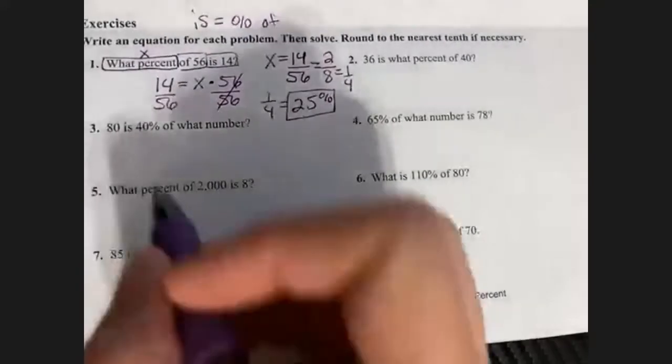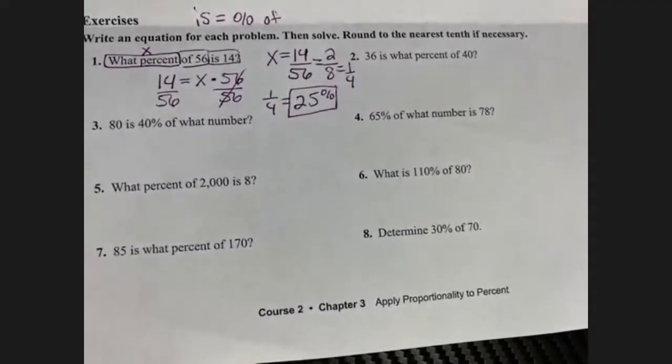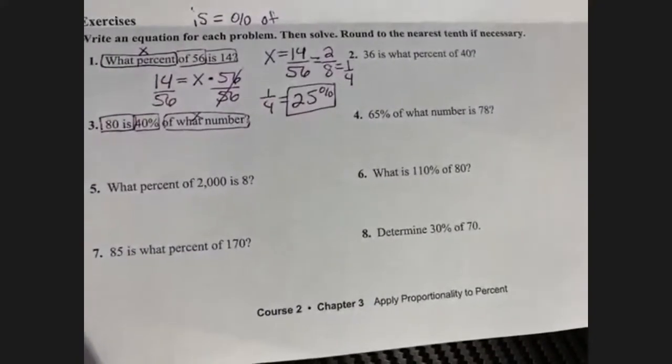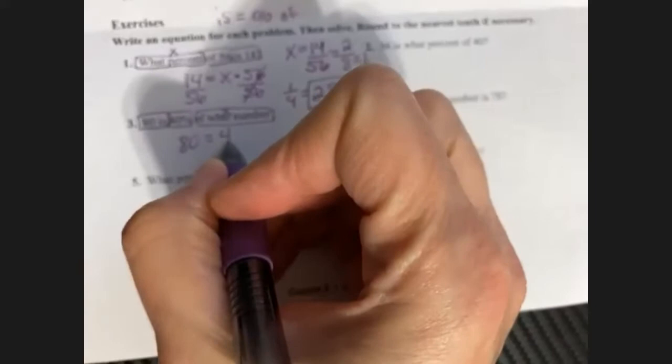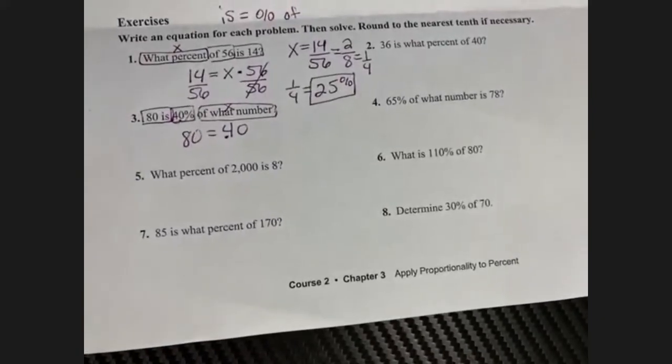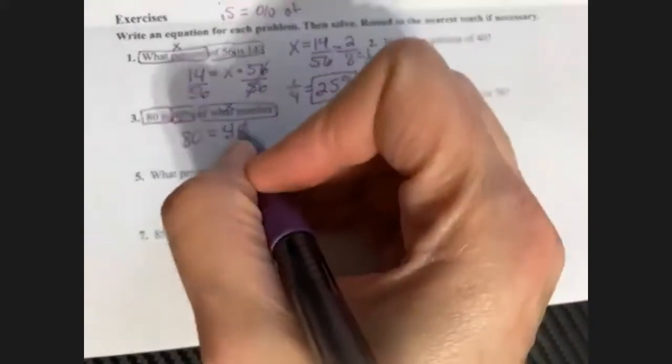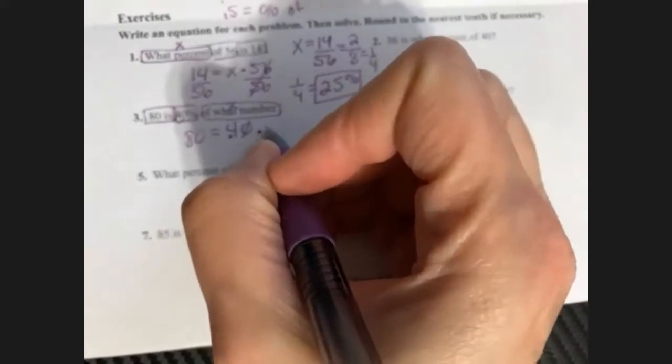Let's take a look at number 3 right here below. It says 80 is, and so I pull my parts out, 80 is 40% of what I don't know, and that's my unknown x. So 80 is my is. So I'm going to put my is equals my percent, but I'm going to move the decimal 2 places to the left on that to have it as a decimal. So it's going to be 4/10, and I can get rid of the 0 here, of what number I don't know.